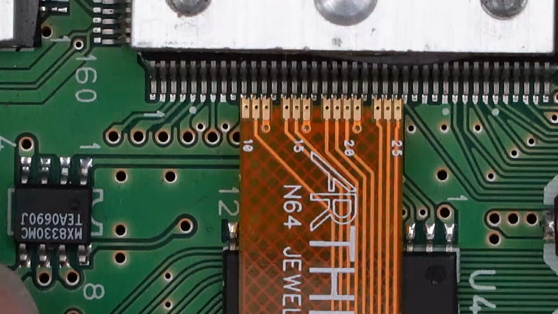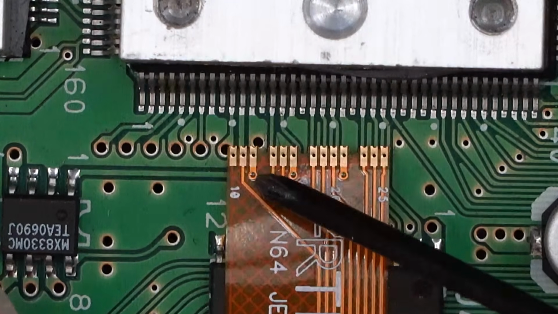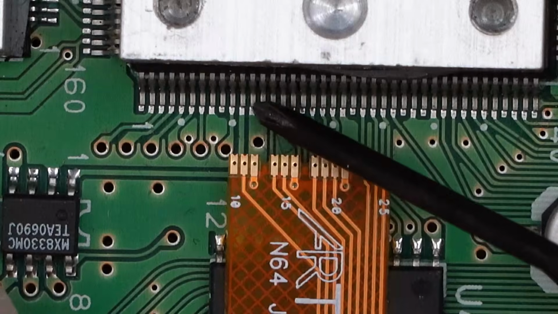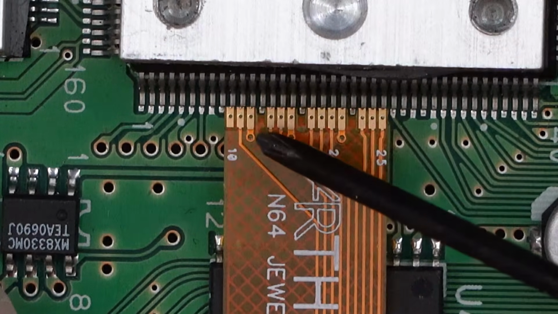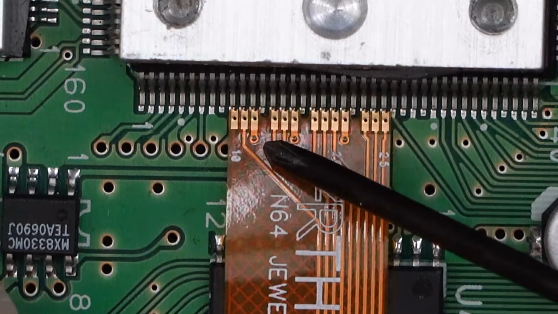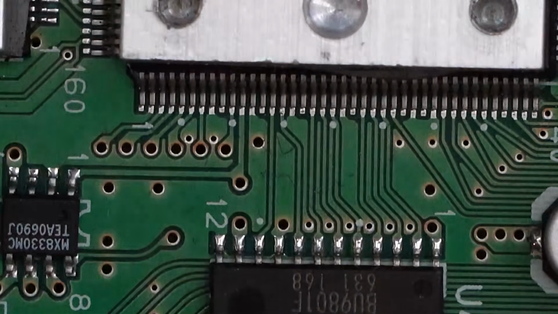Just like that. And then you'll see you've got a ground pin right here, which lines up with this ground pin here, so you know for sure you're on the right one when you get it on there. So we're gonna go ahead and solder this in.